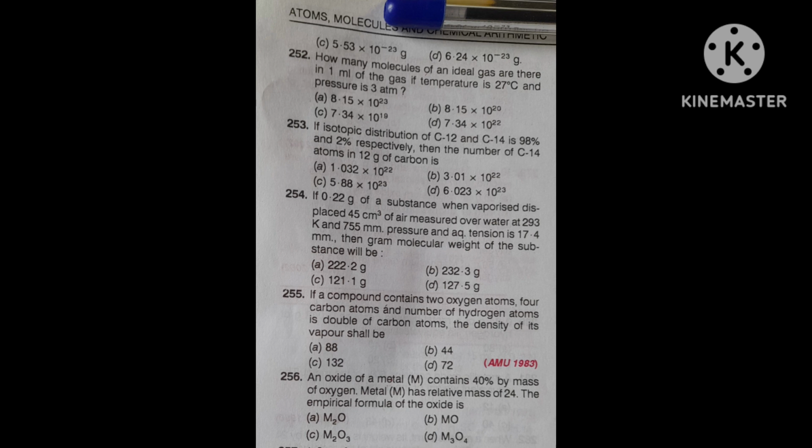Now divide the percentage by atomic mass. For the metal, 60 divided by 24 gives 2.5. Similarly for oxygen, 40 divided by 16 gives 2.5.